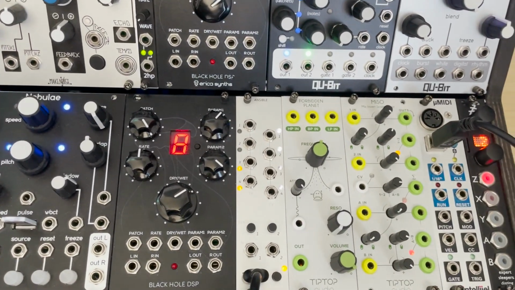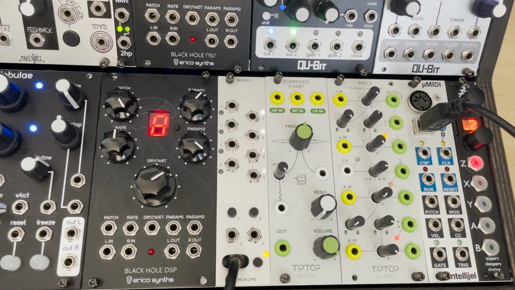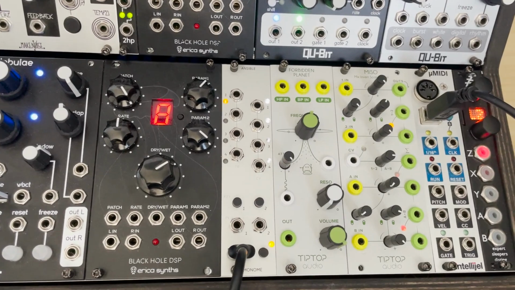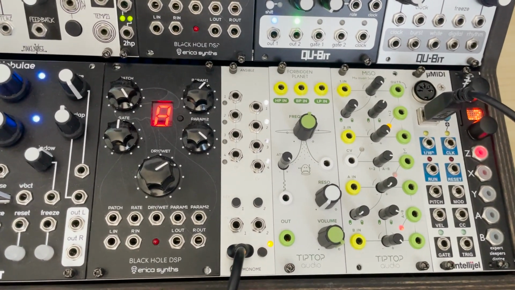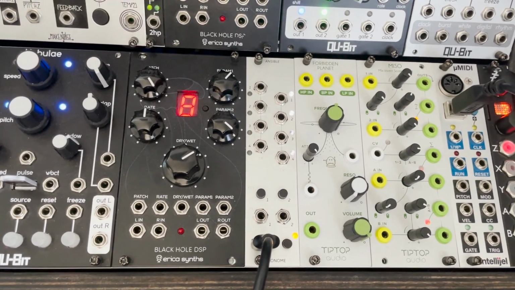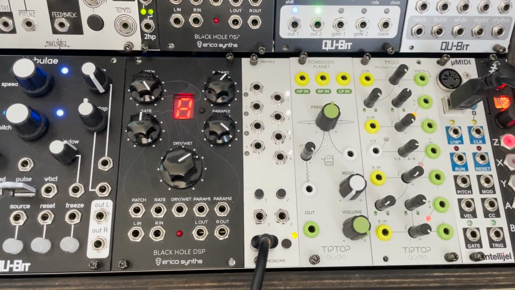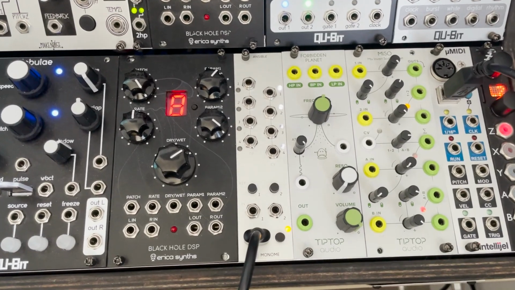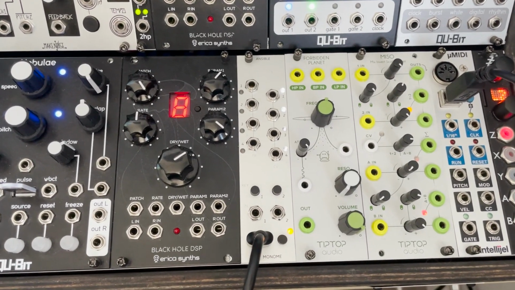So here we have the Forbidden Planet, which has low pass, high pass, and band pass filters with modulation capabilities. I use this all the time. This is actually my first filter that I ever got, so it's kind of sentimental, but it still finds its way through my patches.